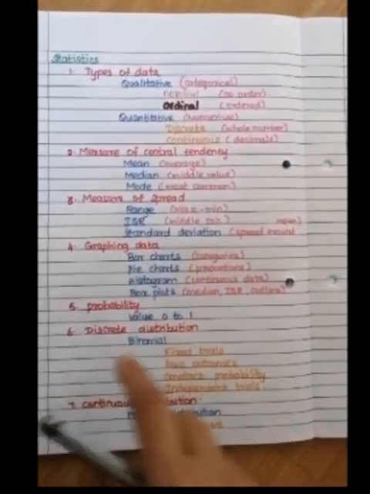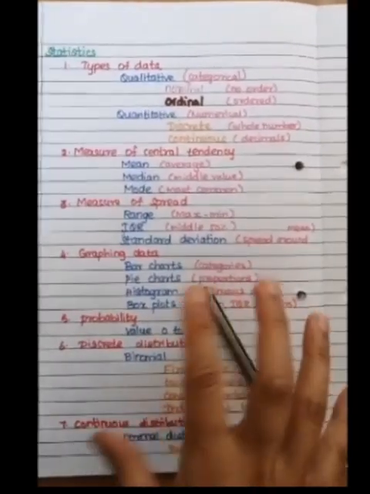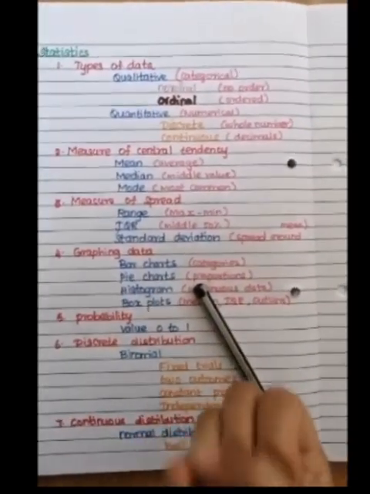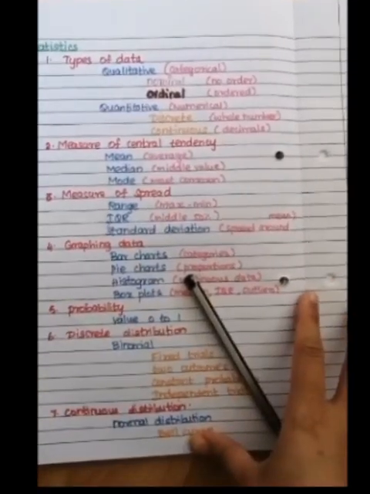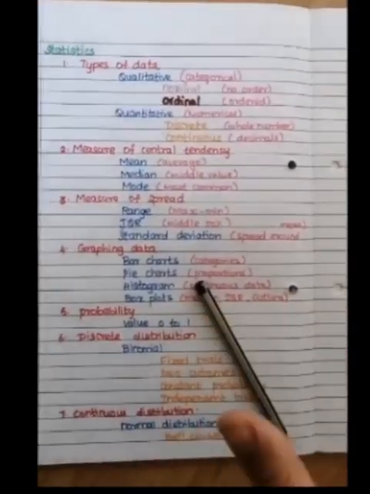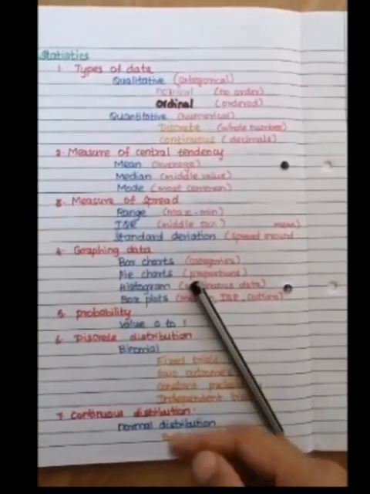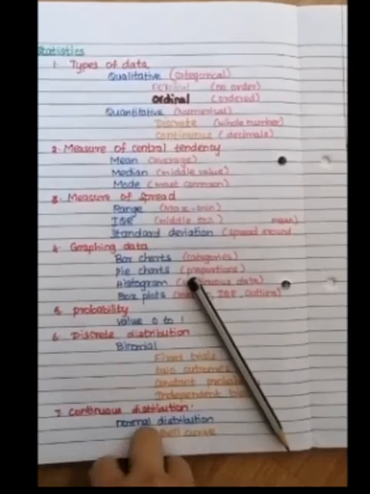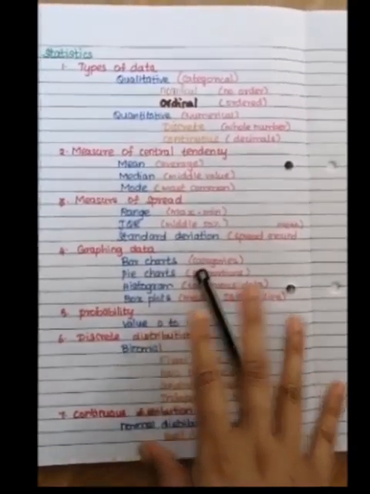First, we have to know what is statistics. Statistics is the science of collecting, organizing, analyzing, and interpreting data. First, we have to collect the data, organize it, and we have to analyze it. This is statistics. Okay.